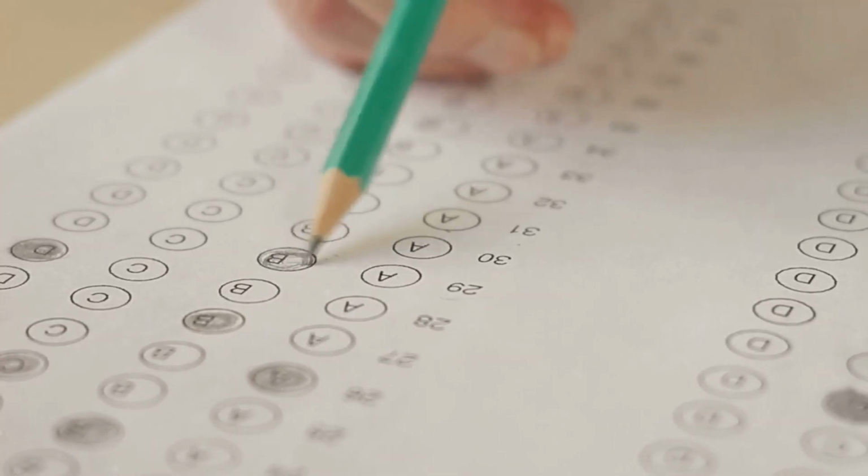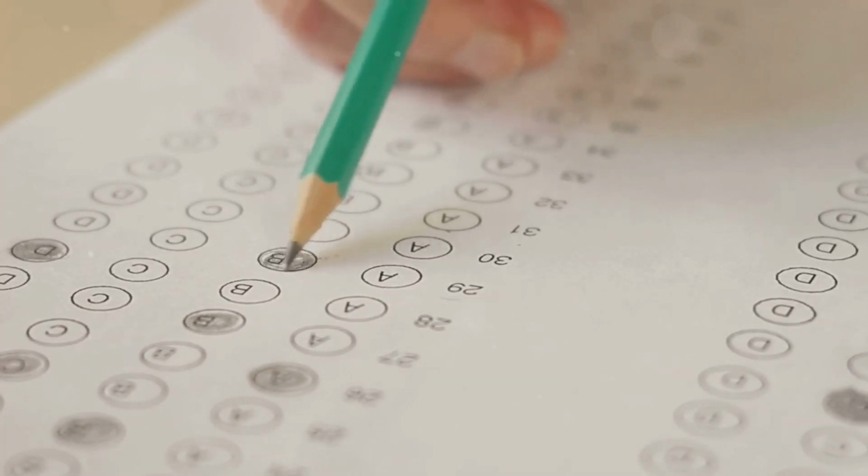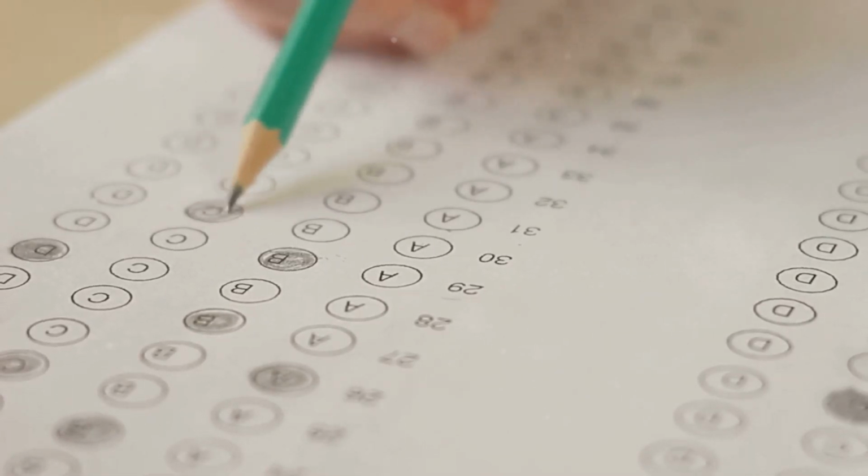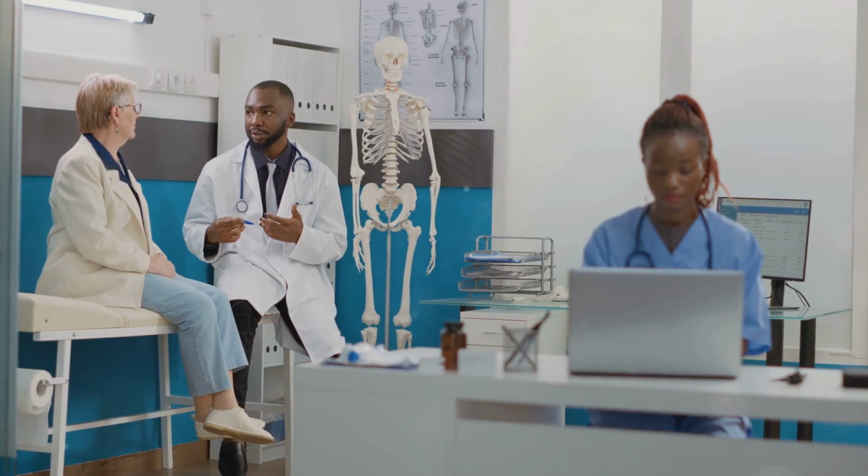A. Kawasaki disease. B. Juvenile idiopathic arthritis. C. Rheumatic fever. D. Lyme disease. E. Viral myocarditis. The correct answer is C, rheumatic fever. Here's the explanation.